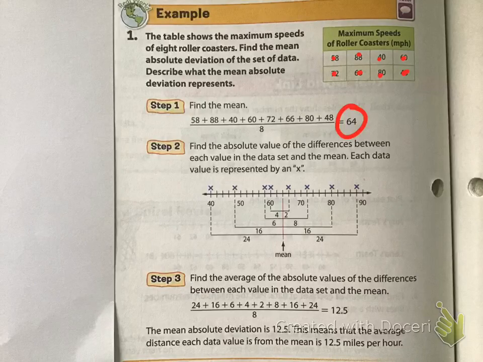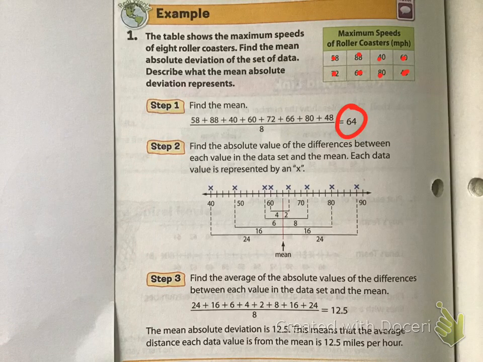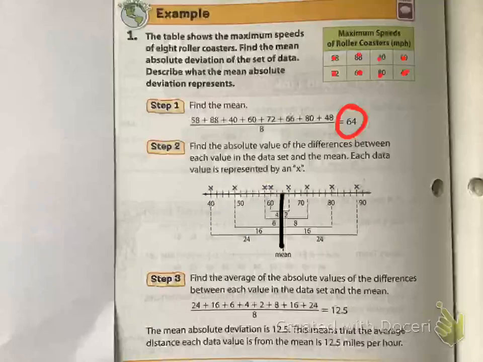Then they plotted the points. You don't necessarily have to plot them, but if you're a visual learner, plotting is very, very helpful. They plotted these points on a number line and pointed out where the mean was. What we want to see is the difference to each side. If our mean is 64, to get to 40, it's 24. To get to 88, it's also 24. So that's the mean, and it should be spread out.